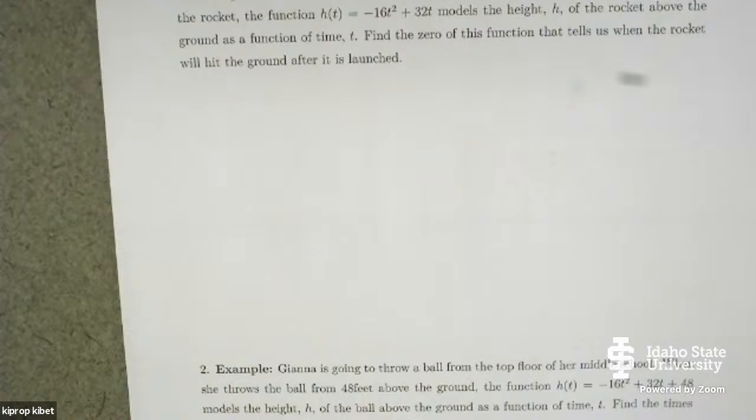So h of t is the height. So how far will it go for a certain time? If t is 0 here, then definitely it's not going anywhere, right? So that distance is 0. If you put 1 here, then minus 16 plus 32, which is equal to 16, right? So once in 1 minute, you go a certain distance. 2 minutes, like that, so it increases.